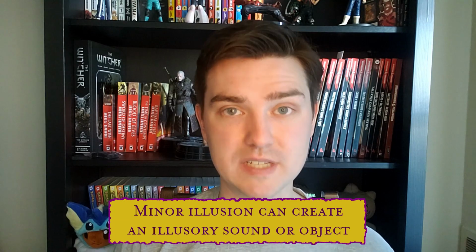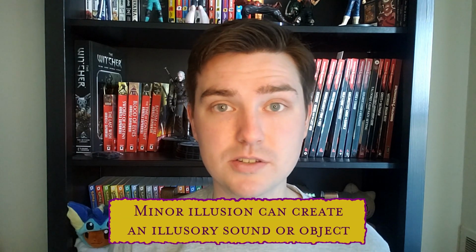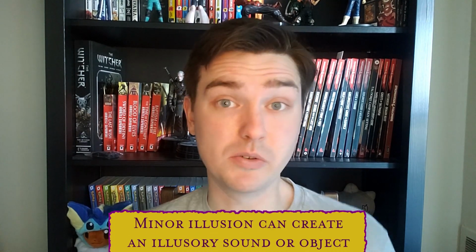Now, Minor Illusion can do two things. It can either make an illusion of an object, or it can make the illusion of a sound. If you choose the sound option, the spell's pretty self-explanatory. It can be as quiet as a whisper, it can be as loud as a scream, it can sound like speech, so you can use it to talk.